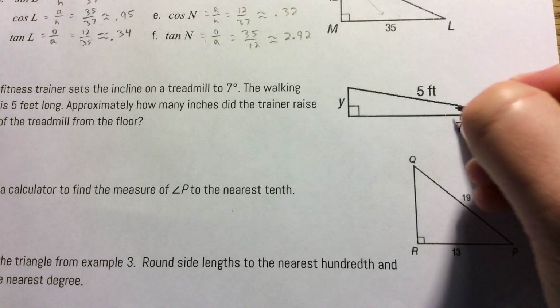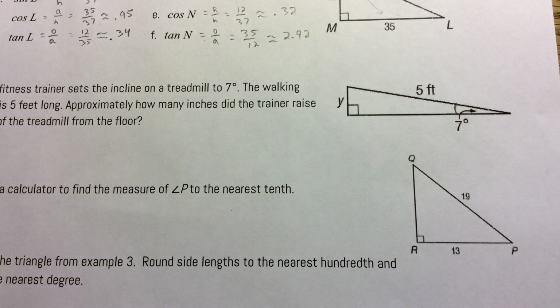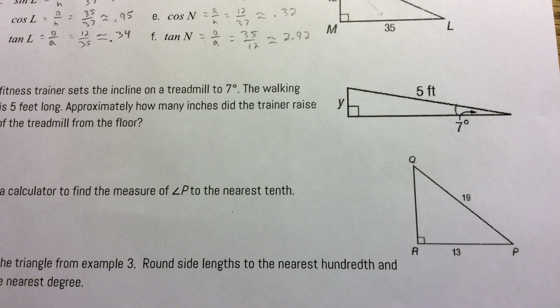So on this triangle, here's my angle. I'm going to decide from that angle, do I have the opposite, the adjacent, the hypotenuse? Which of those do I have? So on here, we have the hypotenuse.